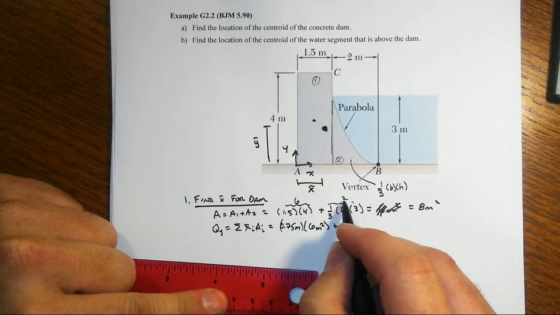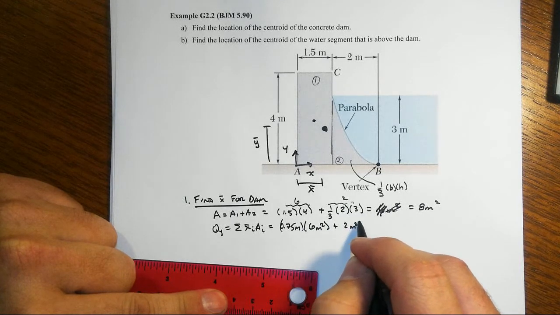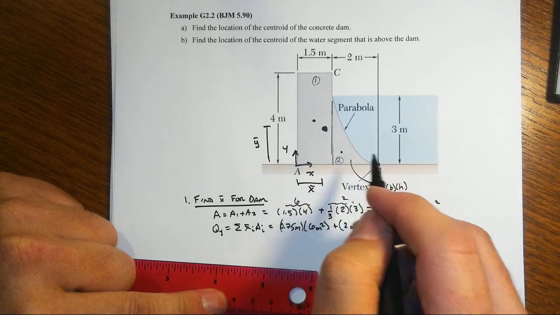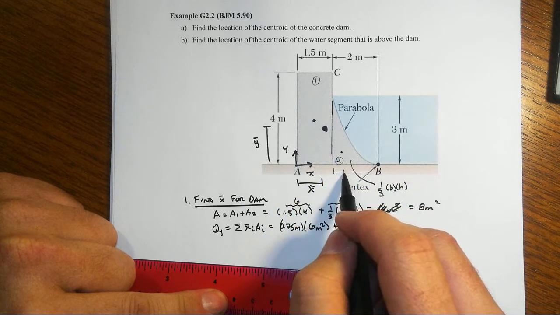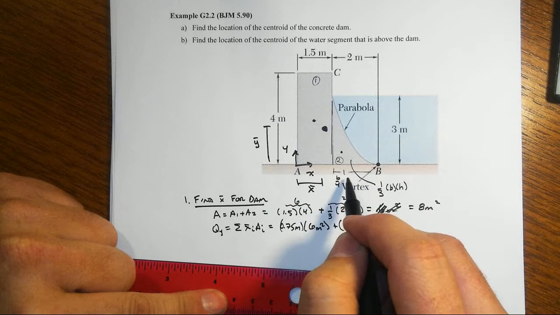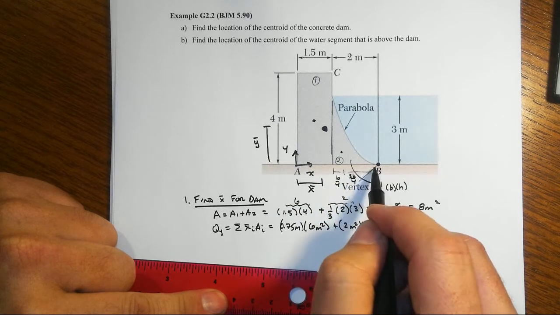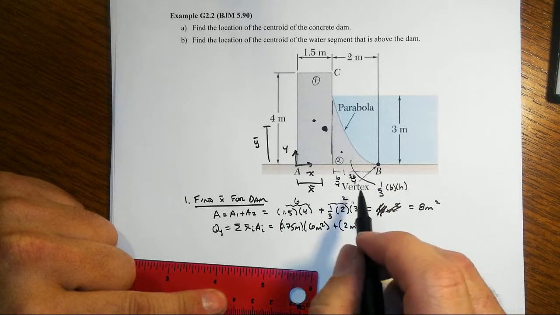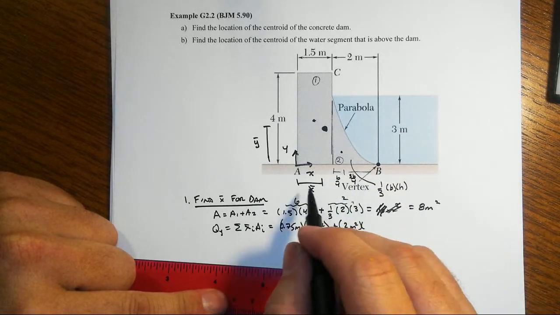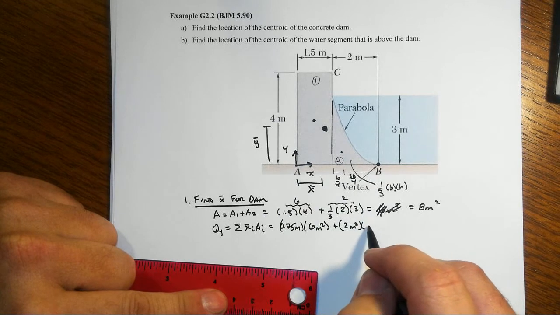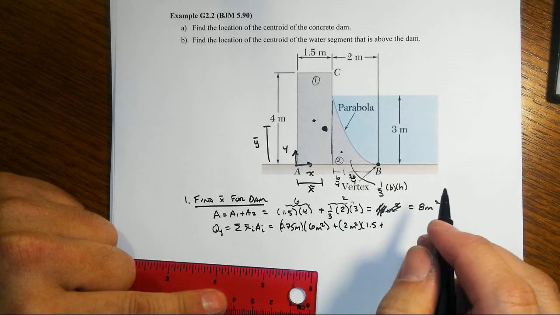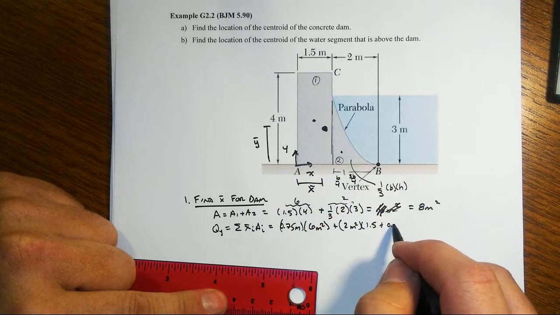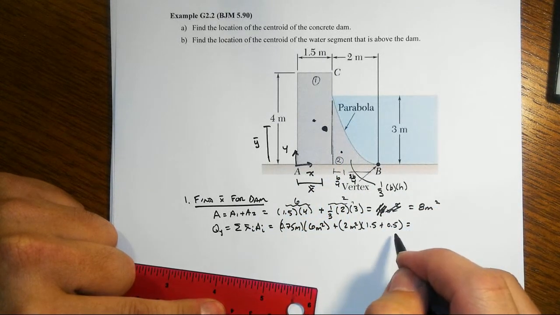Plus, our area here was 2 square meters. Now, the distance out to here, look this one up too. This is going to be at the 1/4, 3/4 distance left-right. Not the height part, but the left-right business. I just know that because I've looked it up many times, so you need to do that too. Prove it. So 1.5 plus 2 over 4, which is another half, will get us 2 meters.